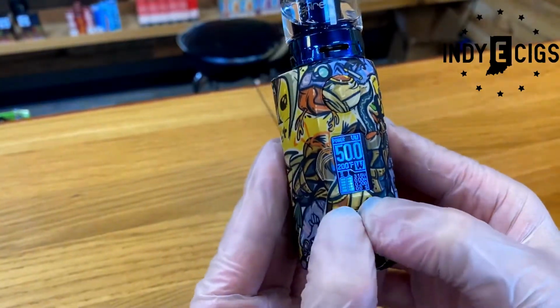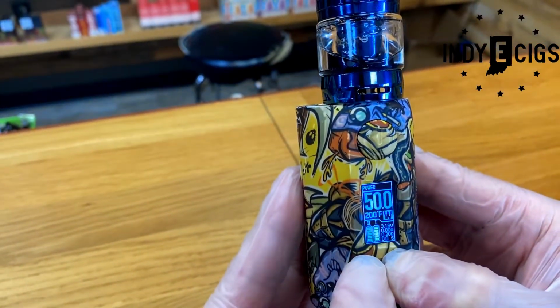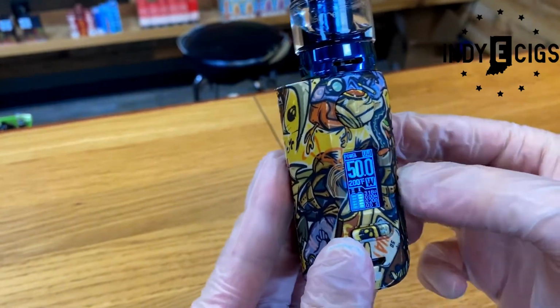Alright, to change the power settings on a mod like this one, this is the Puma mod, I would start by pressing the wattage adjustment buttons. On most mods, they are two small buttons, usually located underneath the screen. They have a plus and minus sign on them. On this mod, I would press both buttons simultaneously and hold them until I see something on the screen flashing.